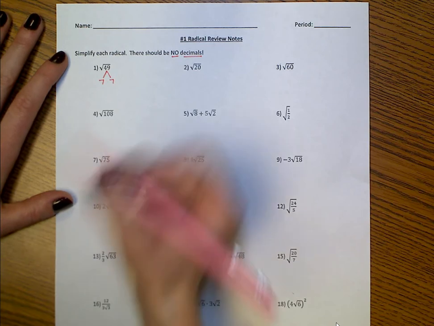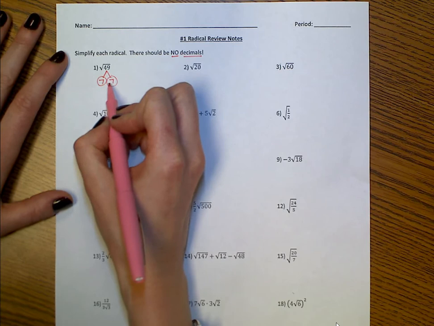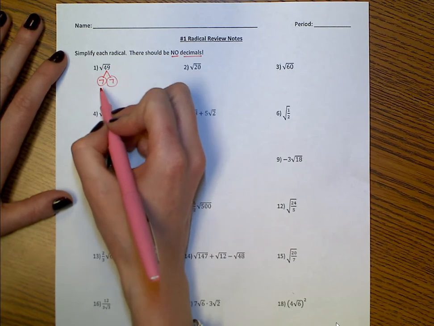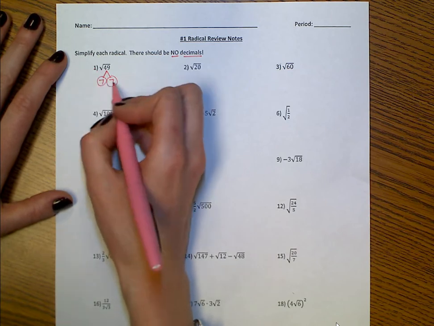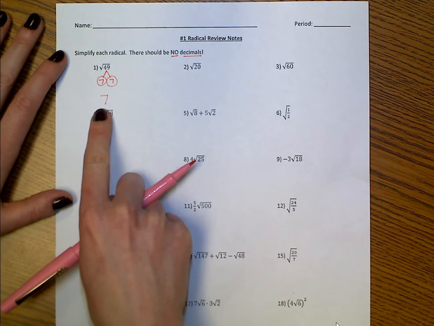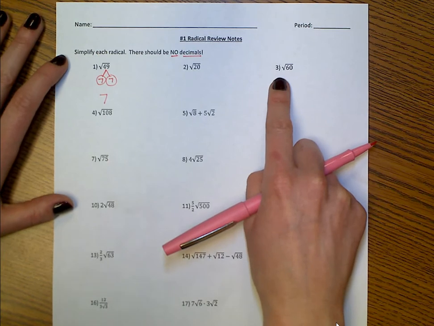This shows me exactly what I'm looking for. These two, 7 times itself, equals 49. Remember when you use factor trees, for every pair, one of those comes to the outside. So there's a pair of 7s, so 1 7 comes out, and just 7 is my answer. Okay, so let's jump to one that's not as simple, like number 3.